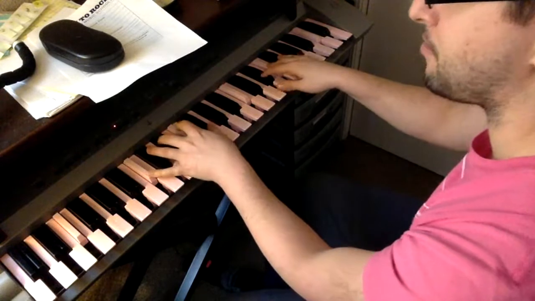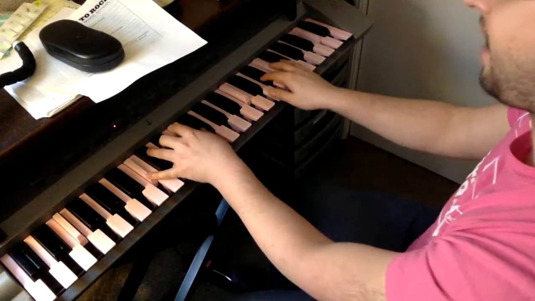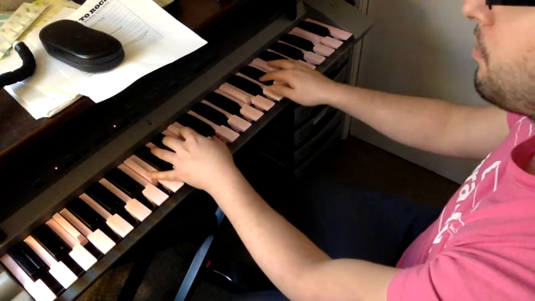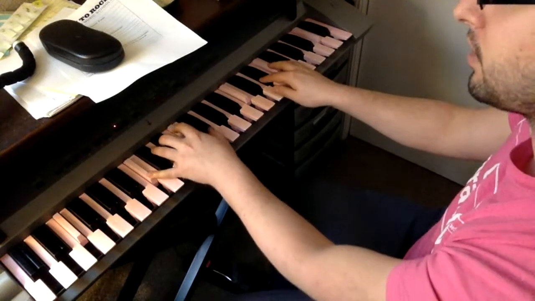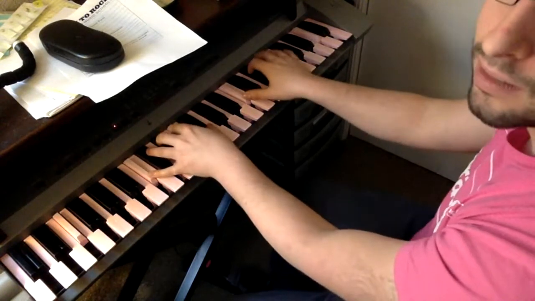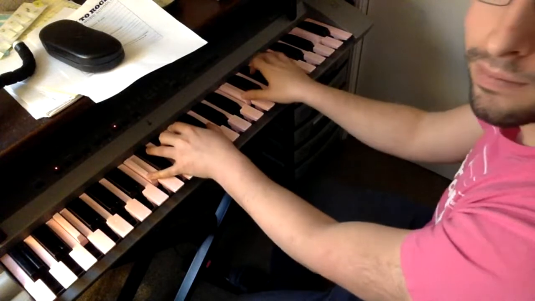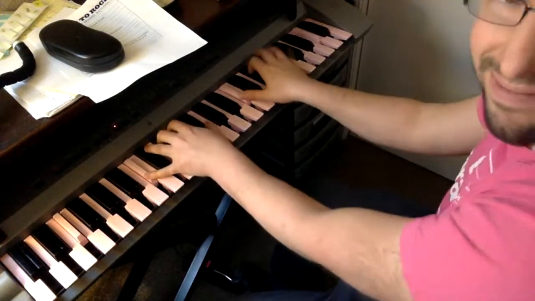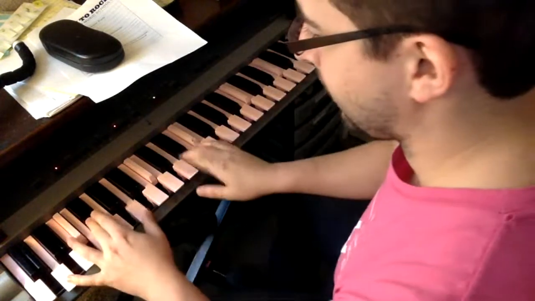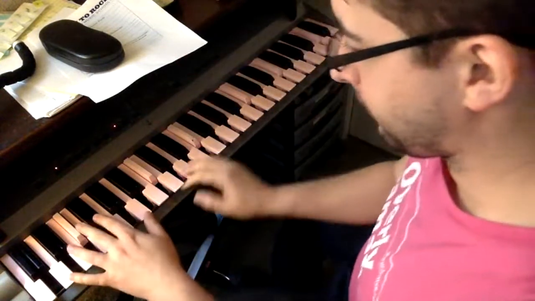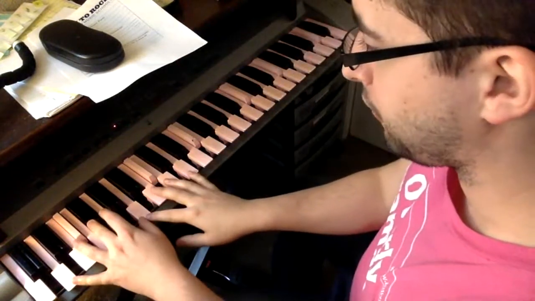Let's see if I can figure out the minor. Almost. No. What is C flat minor? I should know this. Yeah, there it is. So yeah, okay, we've got some beautiful chords. We've got some Oh Christmas Tree. This is great.